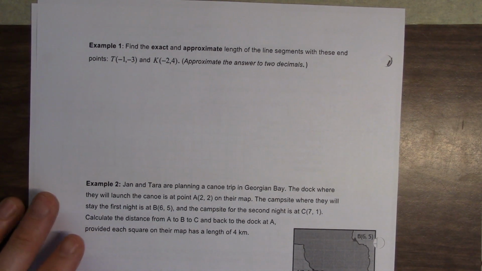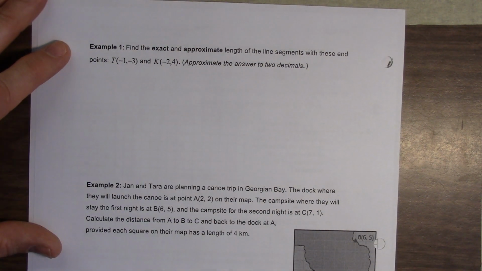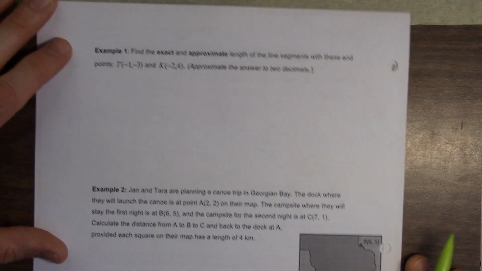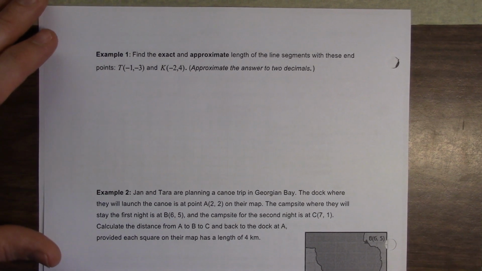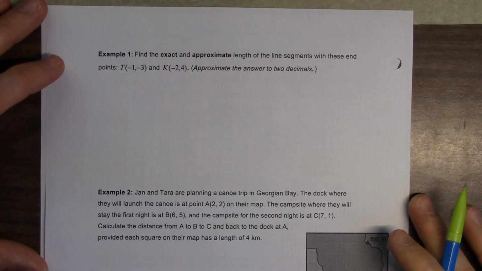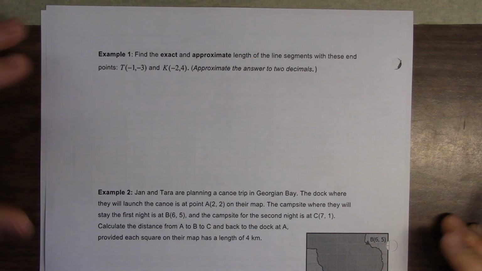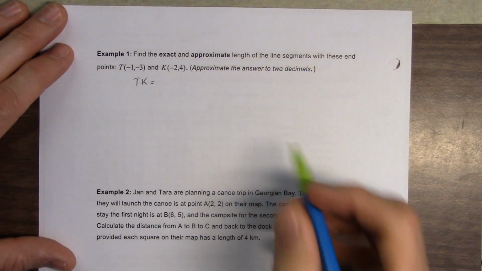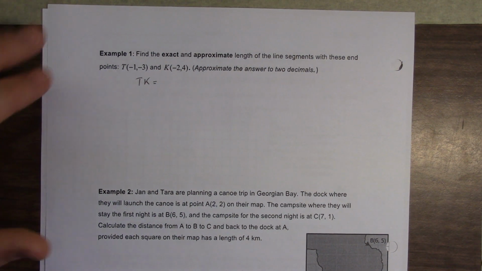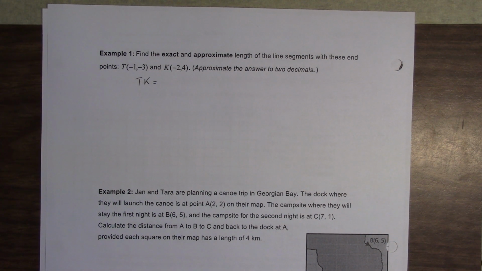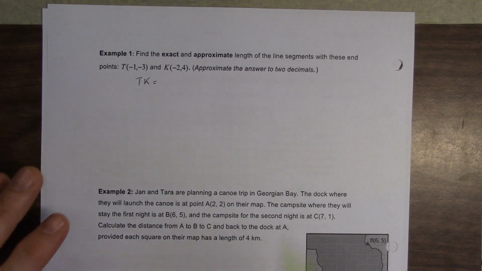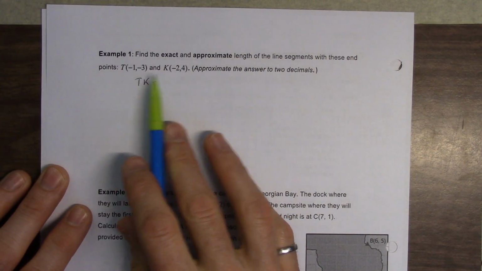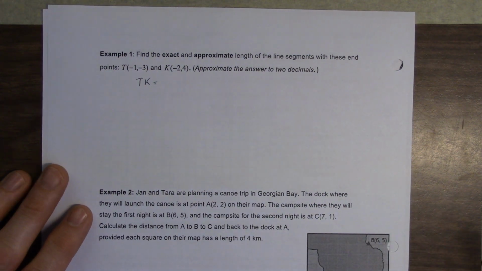All right, so here are my endpoints, T and K. What is our formula for the distance of the line segment TK? TK is equal to what? Ethan, we went through this like 5 times now. Milkias, what's the formula? We know what the distance between these points is going to be what?